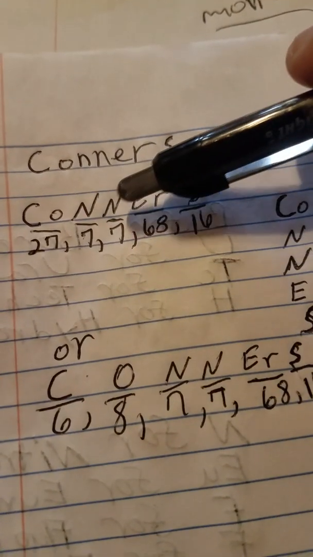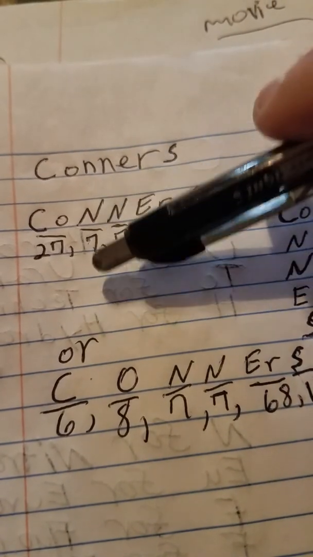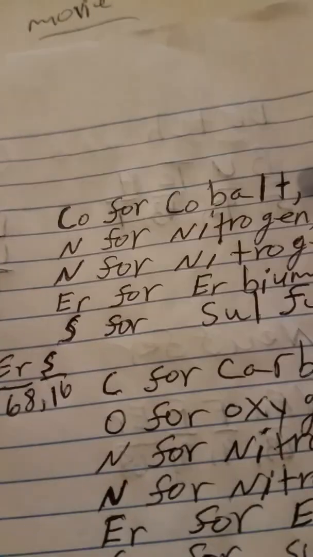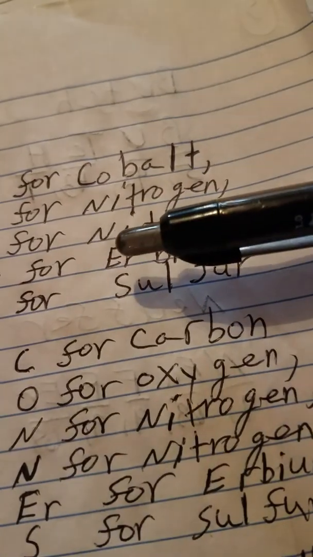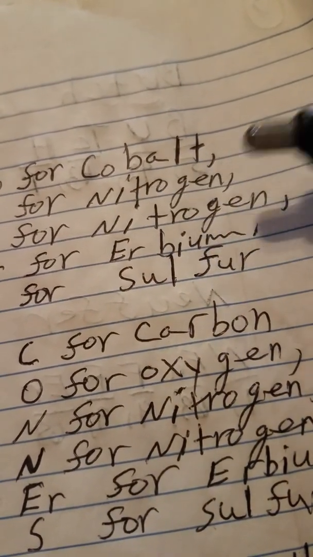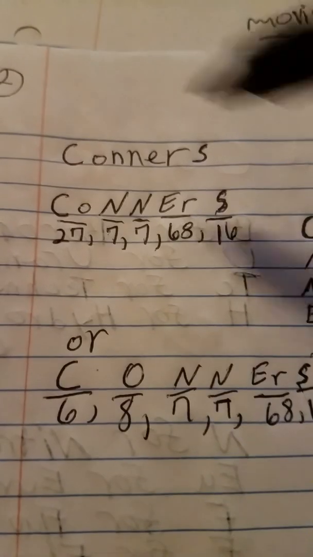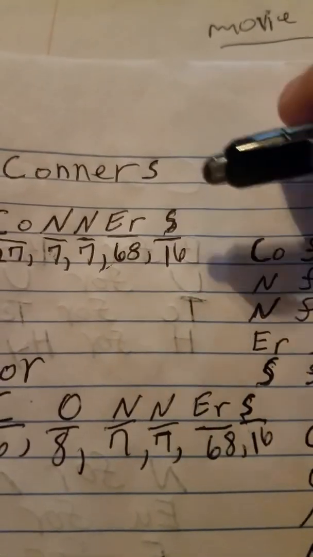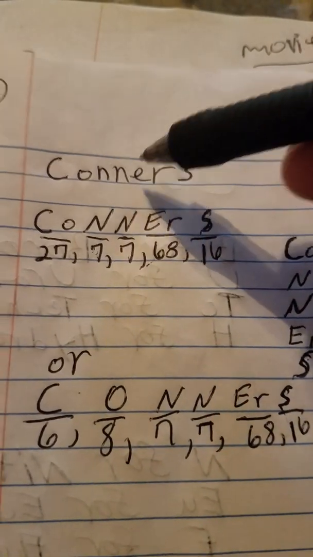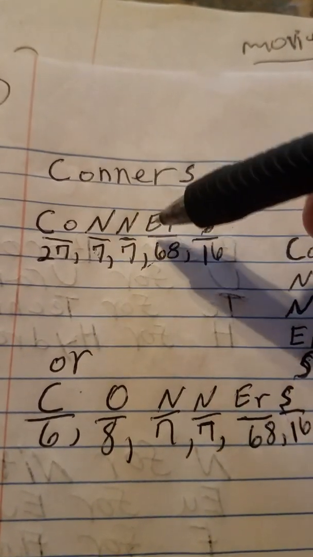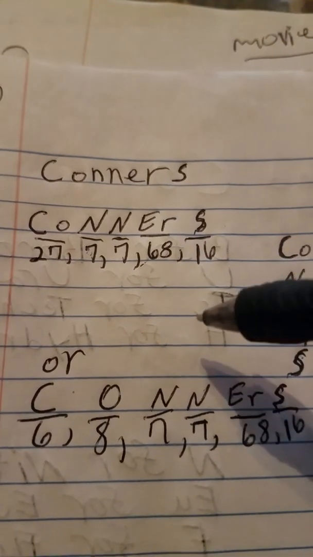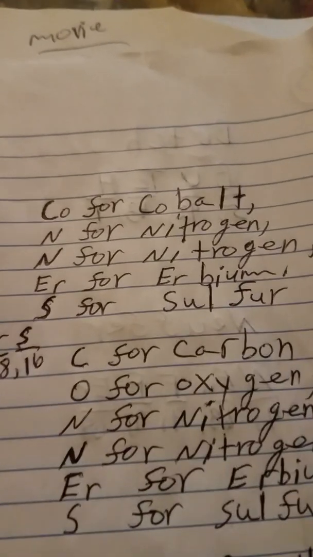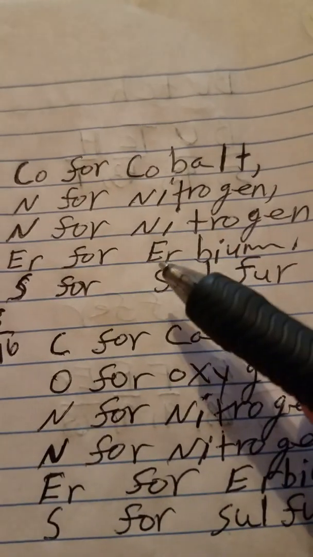You've got capital N, 7, twice. Capital N is the chemical symbol for nitrogen, and 7 is the atomic number. We have two N's. Then we have capital E and a small r. We took the E here and made it into a capital E, and that's atomic number 68. Capital E and a small r is the chemical symbol for erbium, E-R-B-I-U-M.